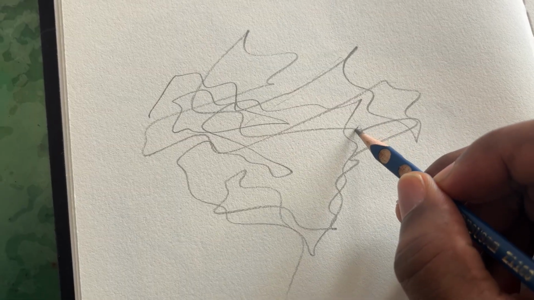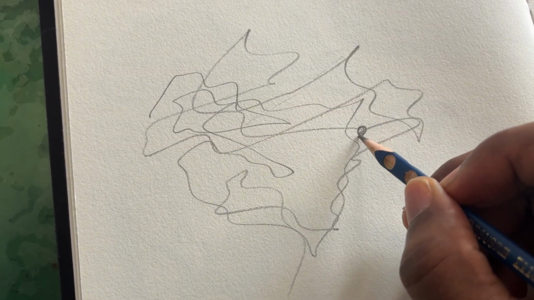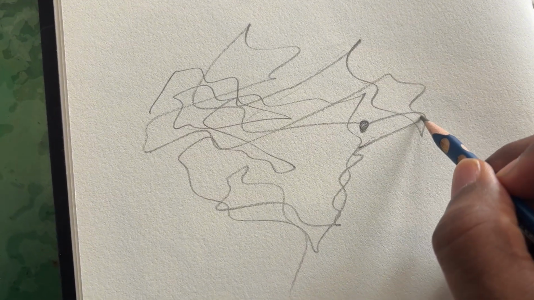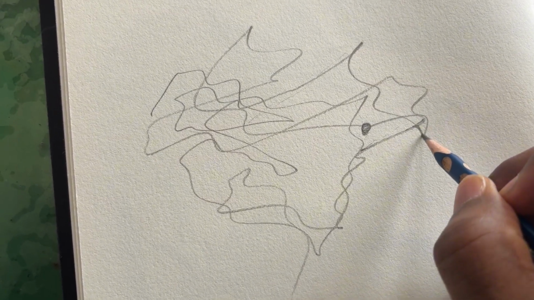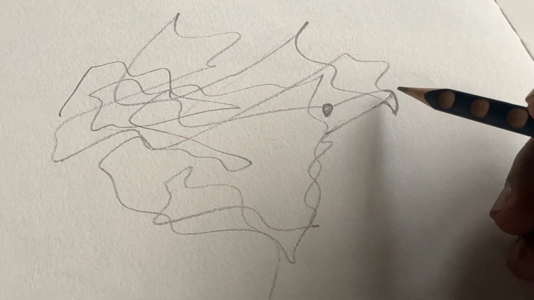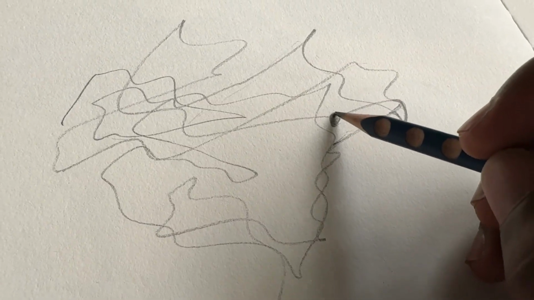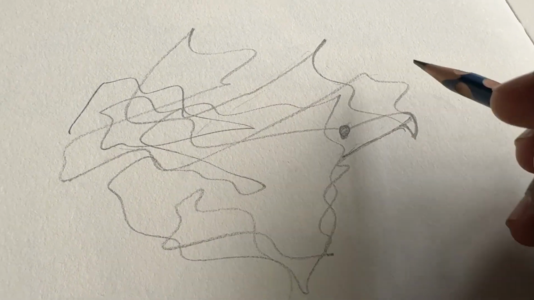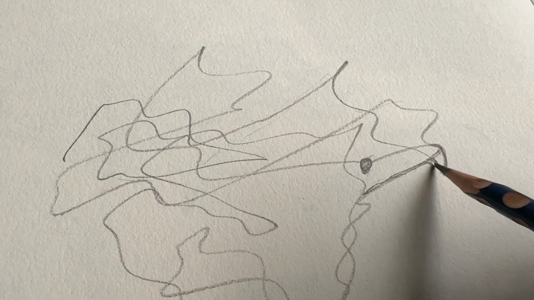First of all, I like to double down on the eyes, make it very obvious. And let's say this is the beak. As you can see, we have this eye, and we have this thing coming down as its beak, right?